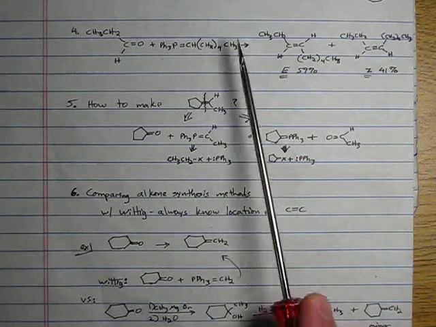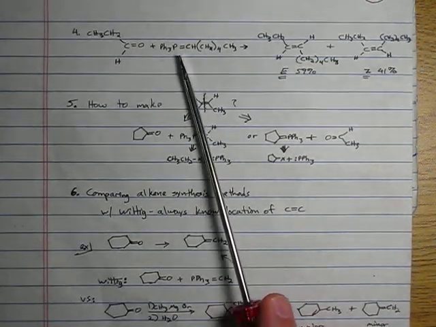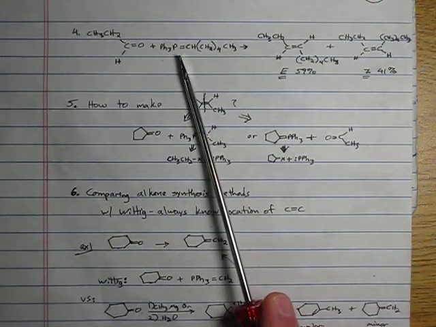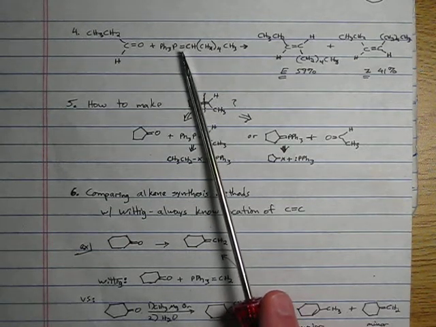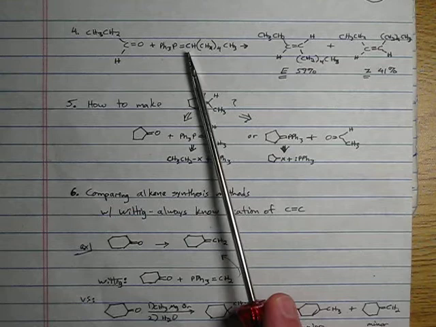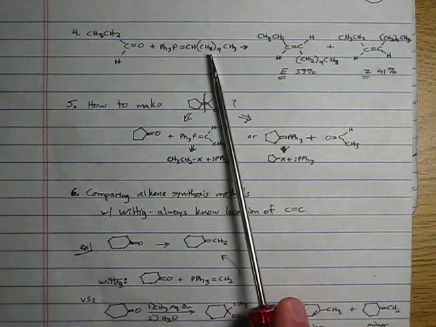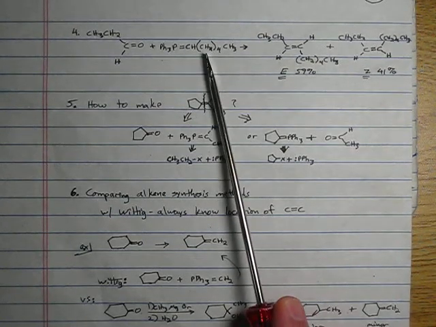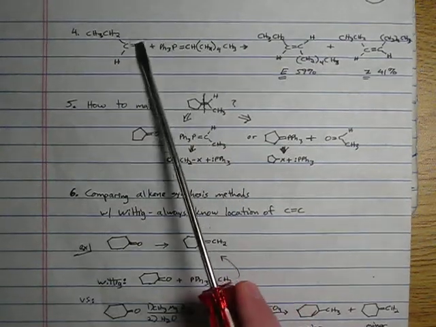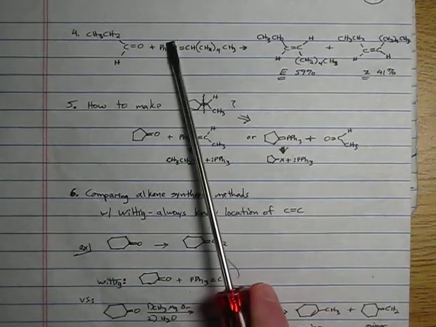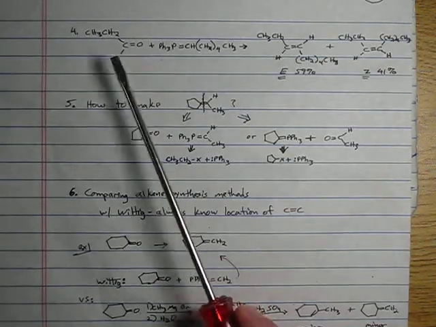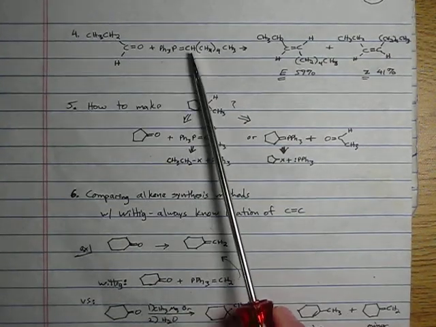Here is our Wittig reagent. Note I've drawn it in the double bond form because that makes it easier to figure out what's the product. If we've got a carbon double bond to the phosphorus here, this carbon has a hydrogen, and it also has 4 CH2s and a CH3. Note, to solve this problem, we literally just get rid of this oxygen, get rid of the triphenylphosphine, and double bond this carbon here to that carbon here.